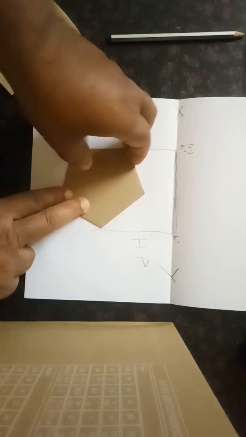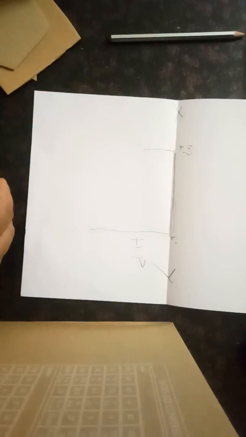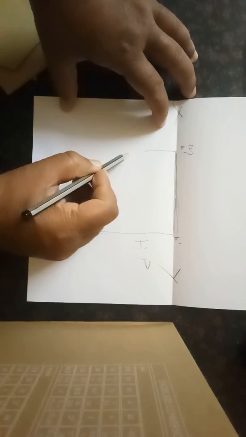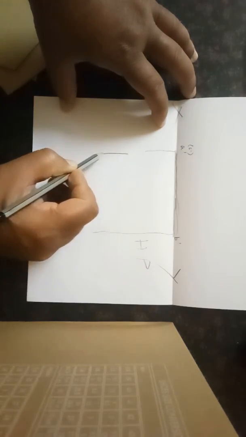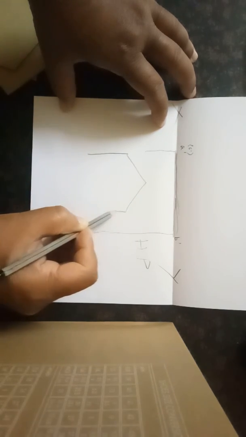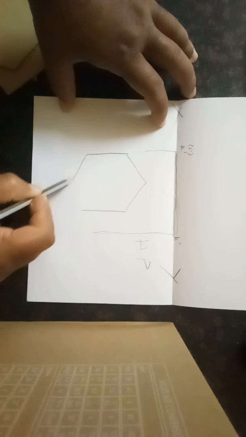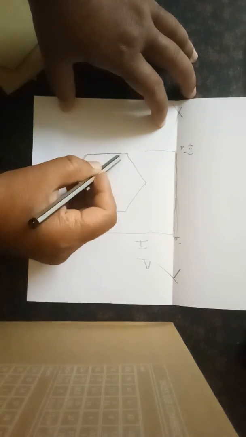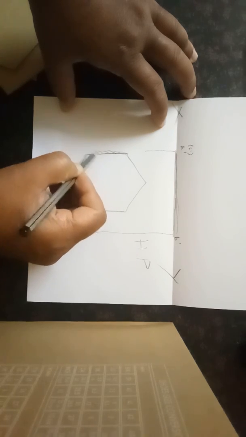So if it is a hexagonal lamina, again the edge on which it is resting should be perpendicular to the VP. If it is a regular hexagonal lamina, you have to draw the top view like this. This is the edge on which it is resting on HP.